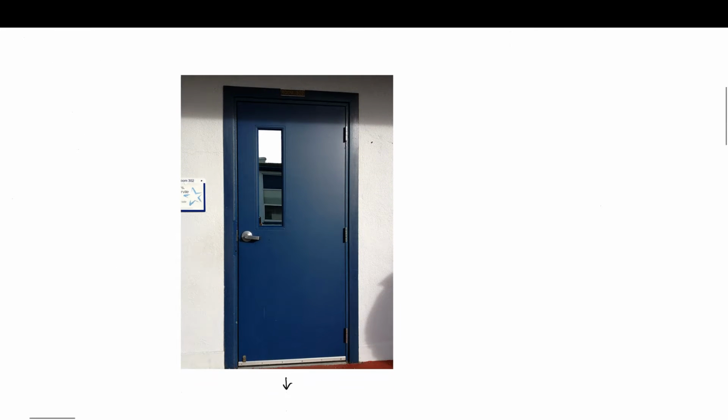Here's the door to a building. When a door is open, a human can easily walk in and out of the door. So can a cat, so can a dog, so can an ant. A fly can fly in. It's a pretty big opening, right?